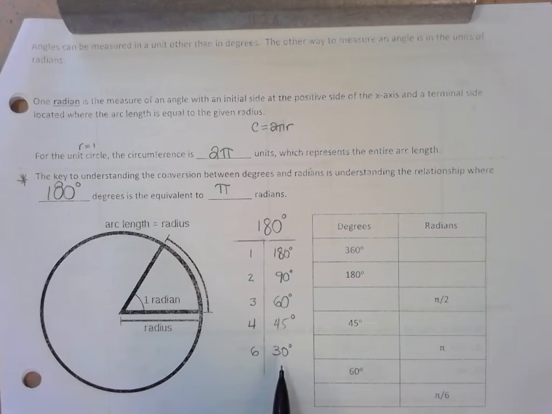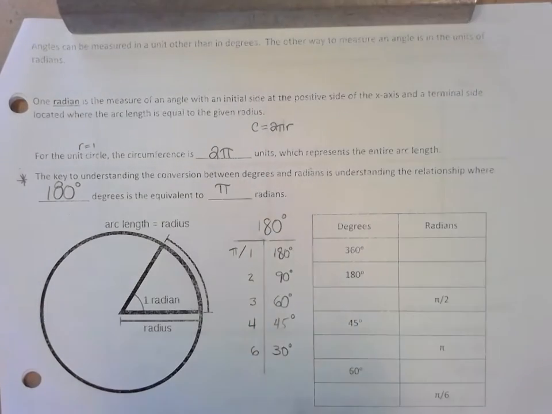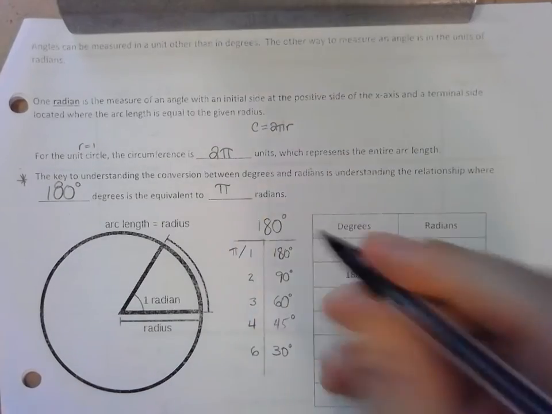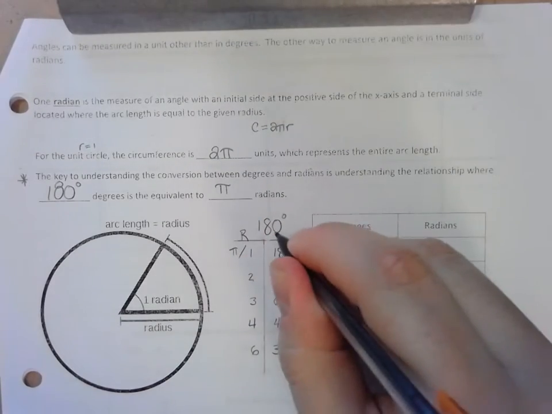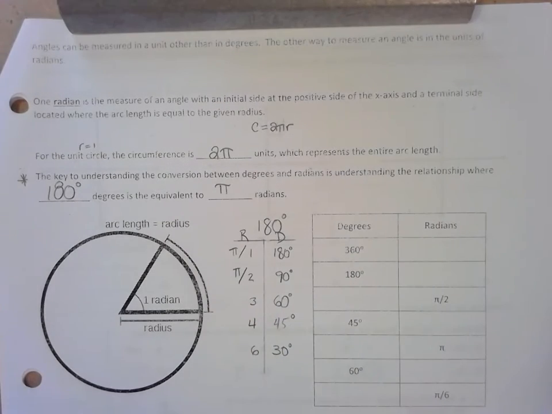That's 30 degrees. And instead of saying how many times is this number, here's what I'm going to do. I'm going to take pi and divide it by 1. And that gets me 180 degrees. Pi radians equals 180 degrees. What if I do this? Pi divided by 2. Pi divided by 2 is 90 degrees.